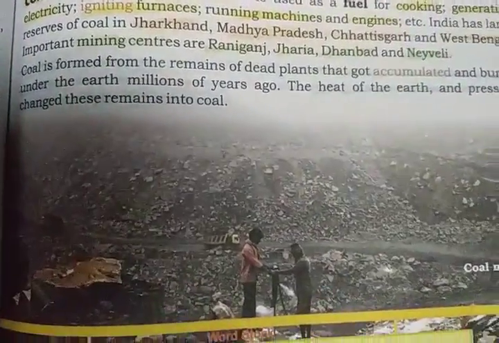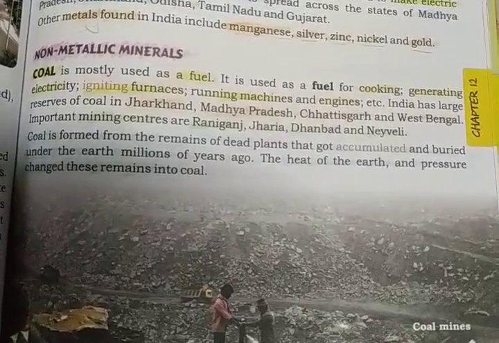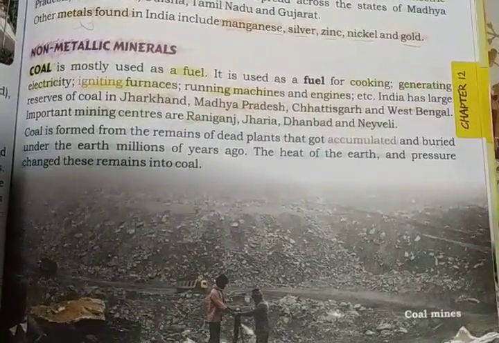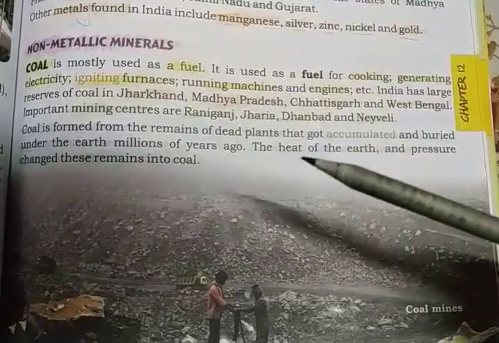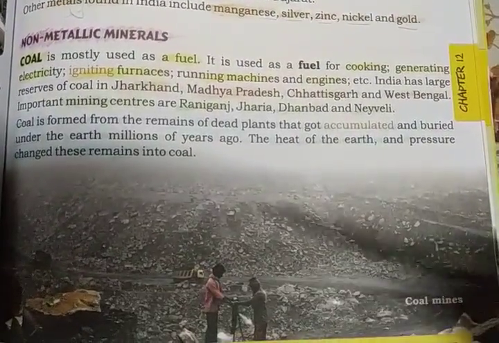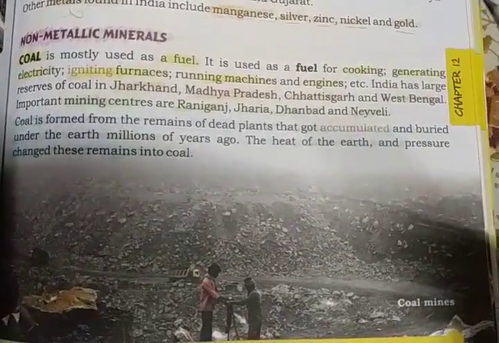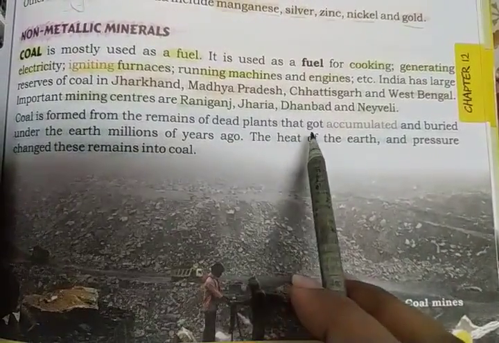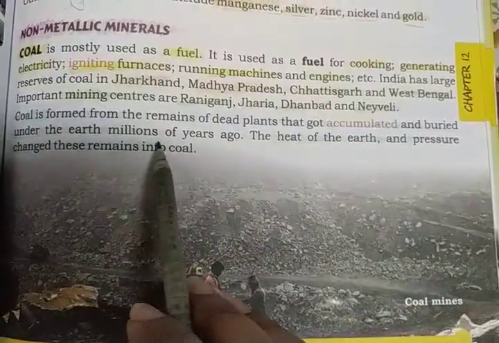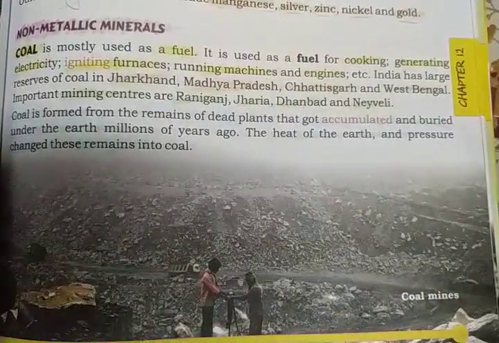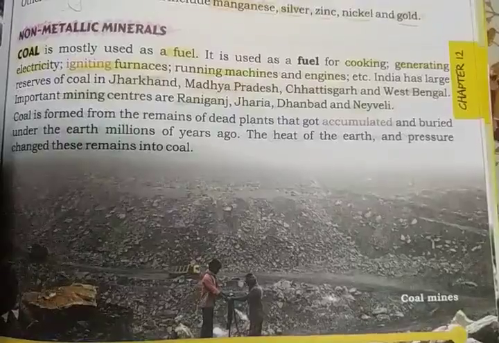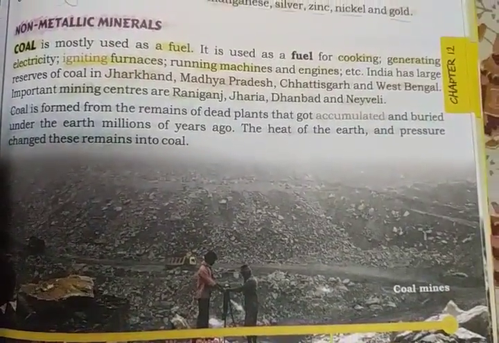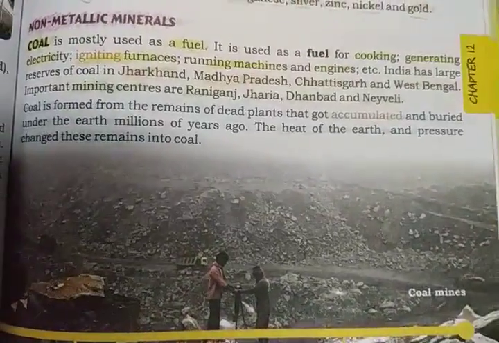And we already know how coal is formed. Millions of years ago, lots of dead plants and animals got buried inside the earth's surface, and after a few thousand years they converted into coal. So coal is formed from the remains of dead plants that got accumulated and buried under the earth millions of years ago, and the heat of the earth and the pressure changed the remains into coal. तो अर्थ की हीट और प्रेशर पड़ा ना इतना अर्थ का, तो उससे वो किस में कन्वर्ट हो गए? कोल में. We have studied it before.